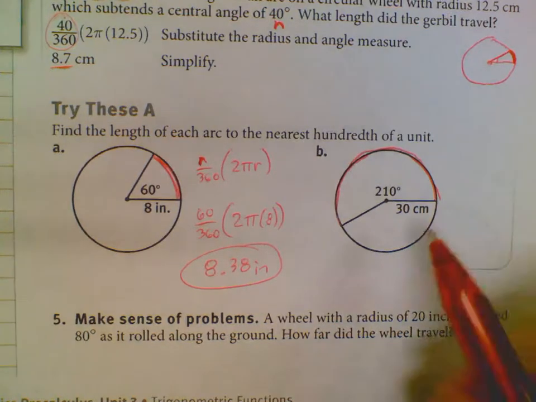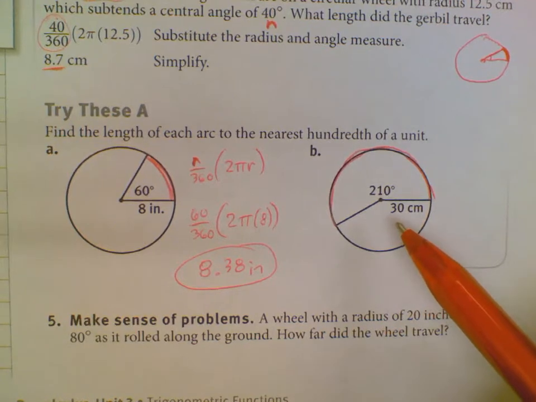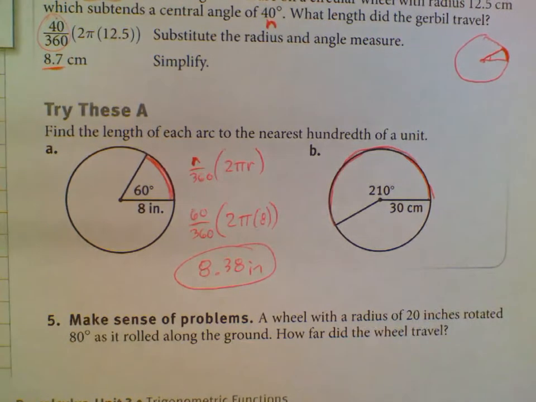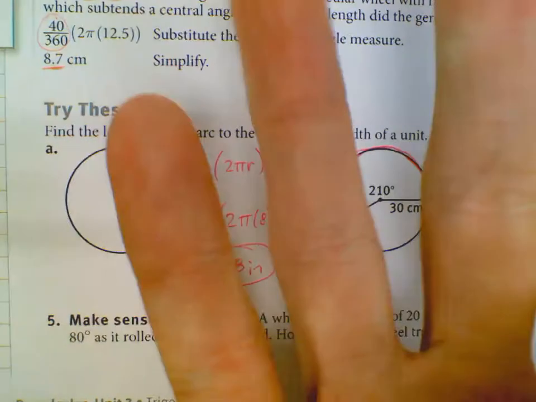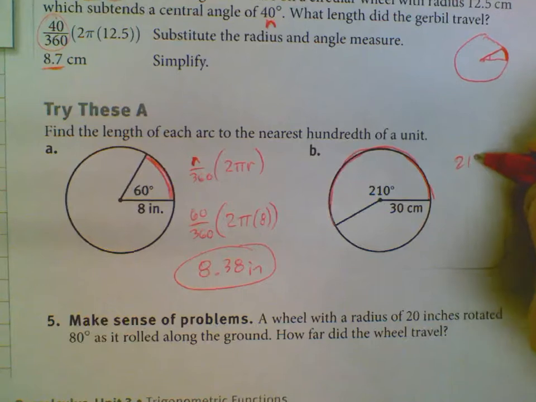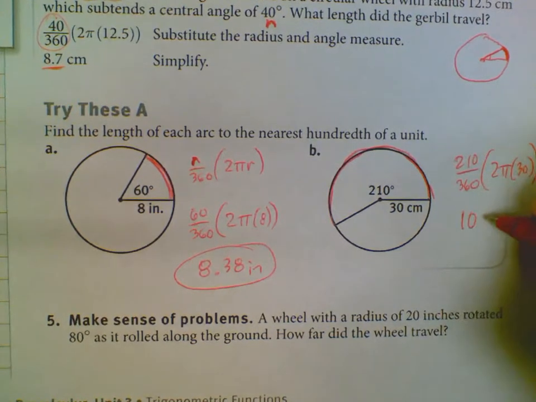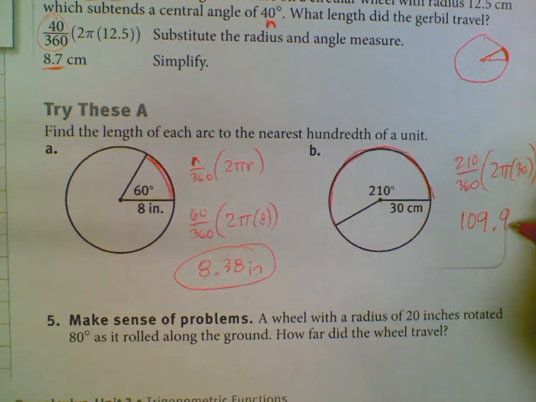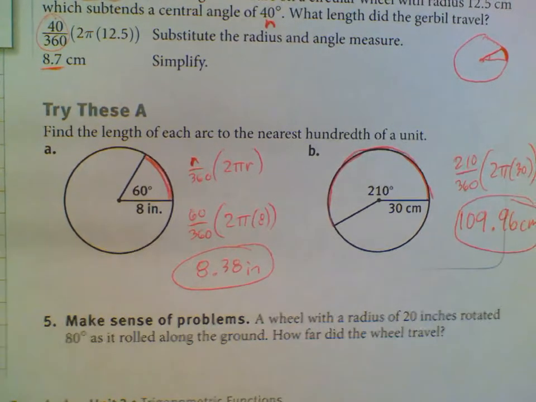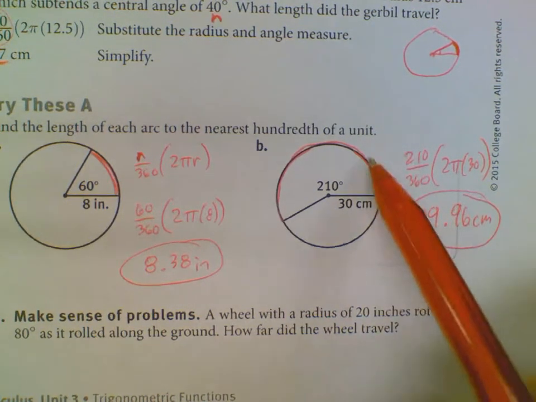This would be a great time where you pause for a second and set this one up. Are you doing it? That's why I paused there in my voice. Set this one up. I'll be back with the answer, but pause it, do it. Answer coming in 3, 2, 1. Here's the setup. 210 over 360 times 2 pi times 30. Do all the math, it should come out to 109.96 centimeters. Again, when I'm telling you to do that, pause the video, try it, please do. That's how we do this. This is how we get these arc lengths.